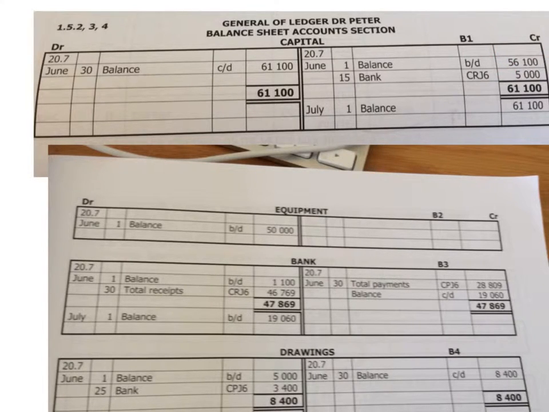Then you had a payment of 5,000 rand capital that was given to you in the CRJ in your sundry account, and you bring it down from your sundry account, and it is 5,000 rand.